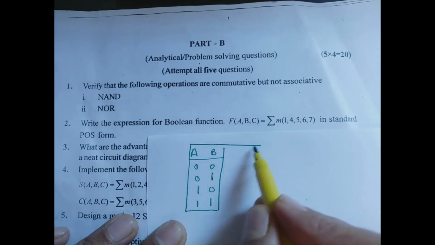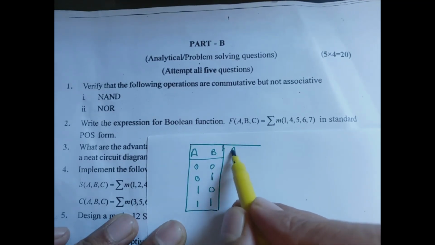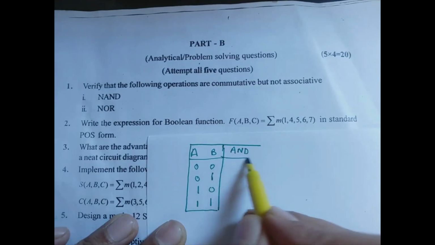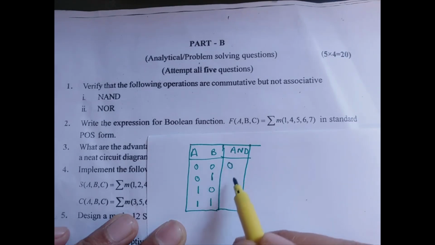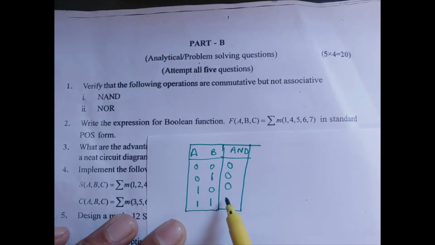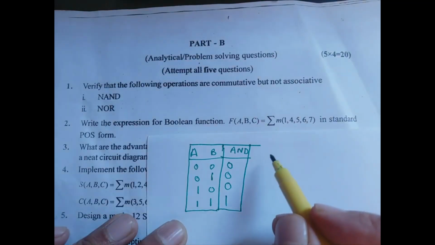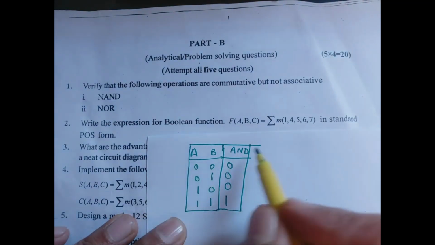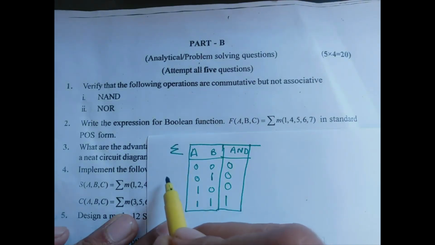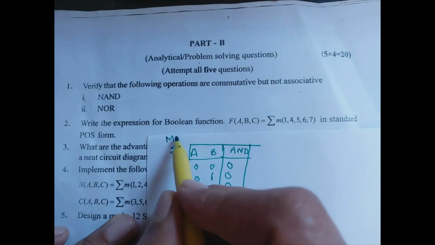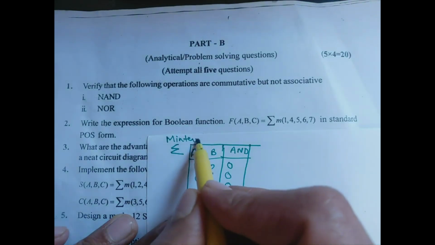Now let us take a random function. Let us take the AND logic function. In the AND logic function, the output is always off, and only when a and b both are 1, the output is 1. These input combinations are represented by minterms. So summation is used as a symbol to represent minterms.